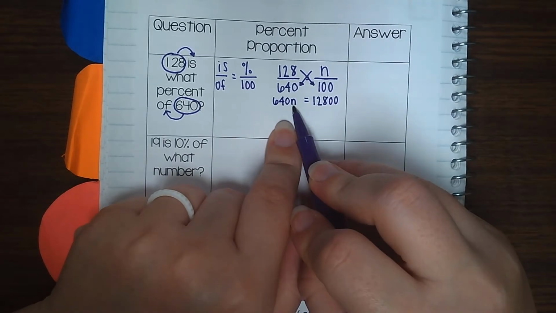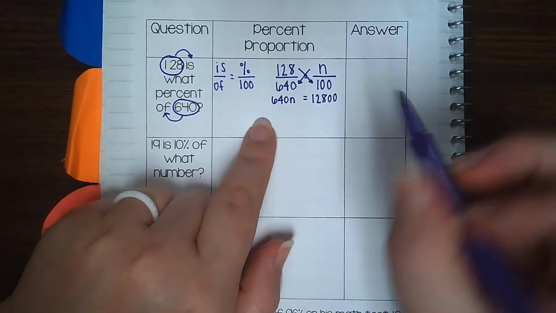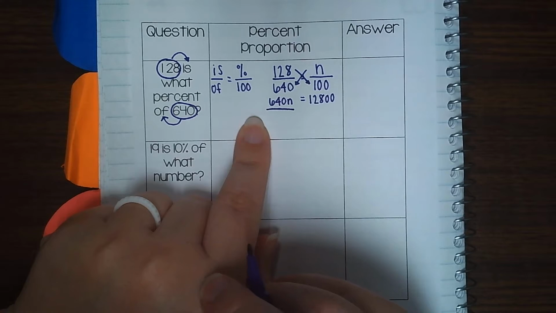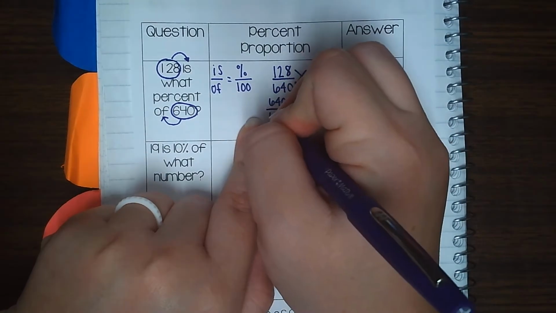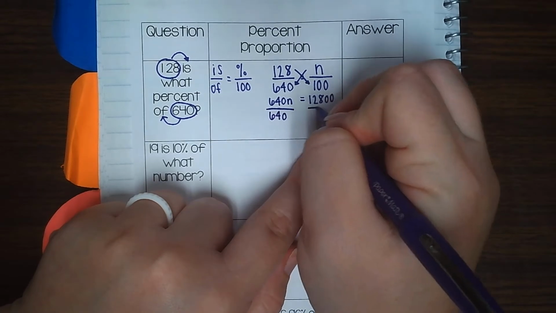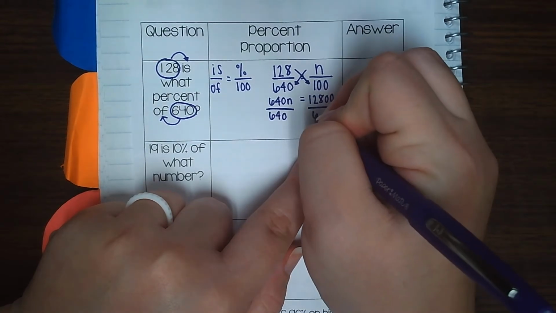Then I want to solve for n. I want to get n all by itself. So I'm going to divide by whatever is in front of n. So I'm dividing by 640. And what I do on one side, I have to do on the other.